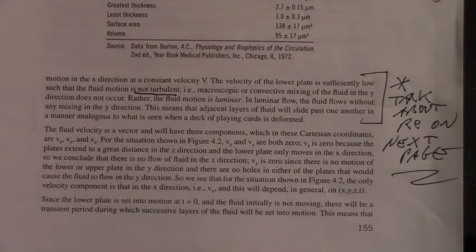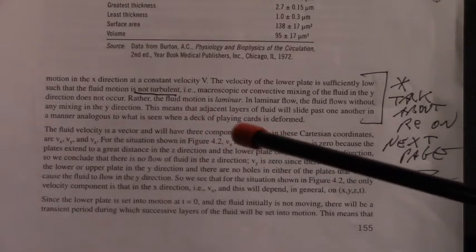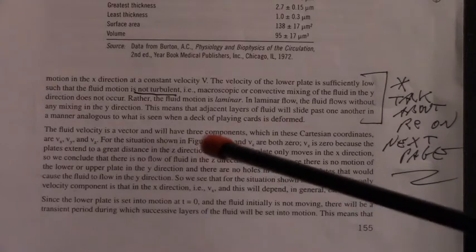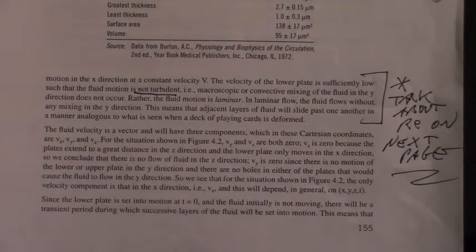Those would be the three components of the velocity that we would expect within the flow region in a general sense. However, when we look at figure 4.2, Vy and Vz are both 0. Now Vx is going to be the velocity in the direction of the flow, the direction that the plate is moving. Vy is going to be normal to the plates, and Z is going to be normal to the paper. Z is the direction coming out at you.